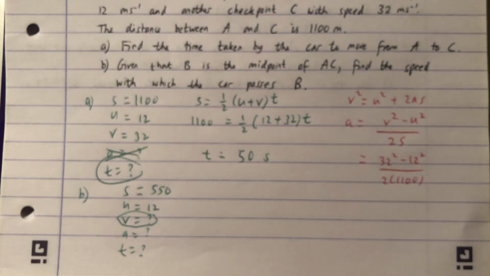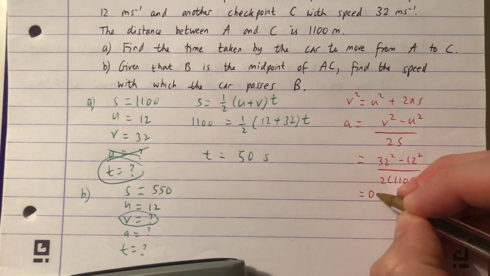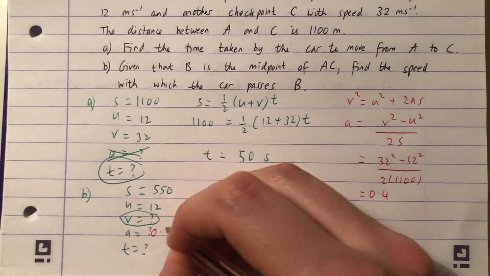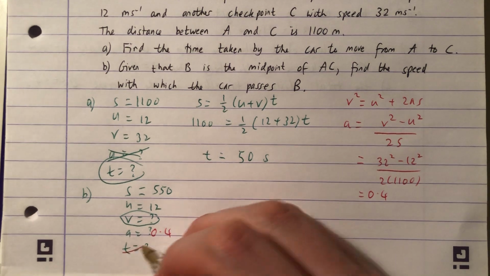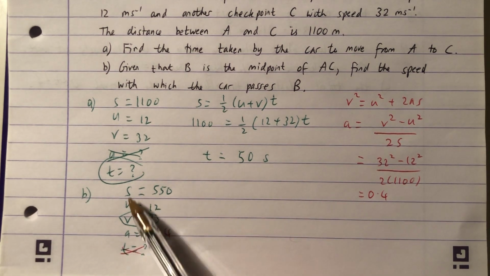To give you 0.4. Then you can write that in there, and now there's 4 bits of information, or 3 bits of information plus the one we want to work out. So a formula linking S, U, V, and A.